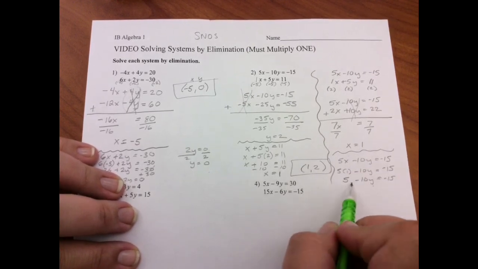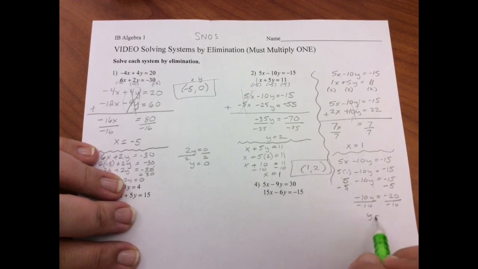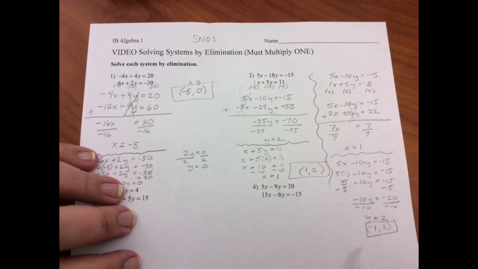Now I get the y by itself. I get rid of this 5. It's a +5, so I'm going to subtract 5. So I'm going to get -10y equals -20. I'm going to divide by -10 to get the y by itself. y is going to equal +2. And I'm going to get the same solution, (1, 2). You don't have to do it both ways, but I wanted to show you that no matter which way I do it, I get (1, 2).